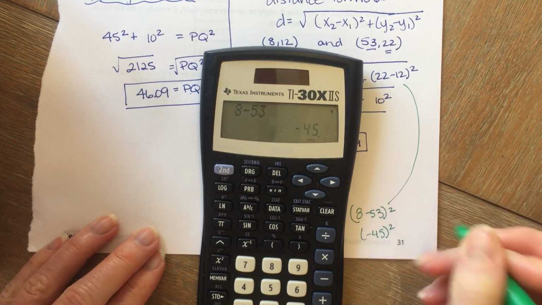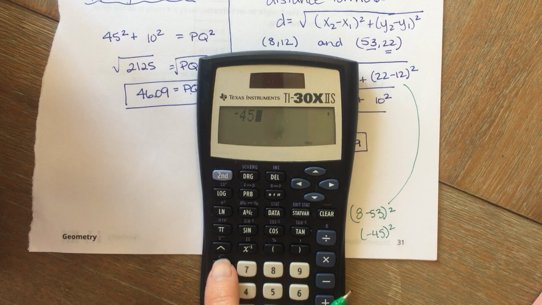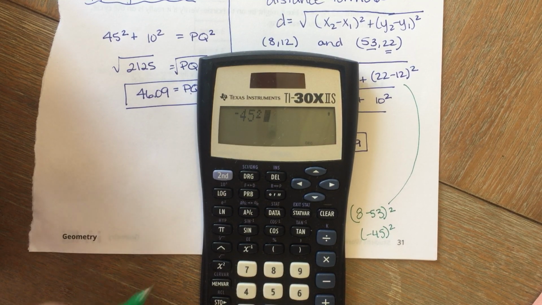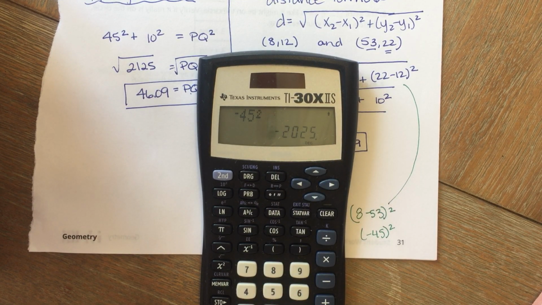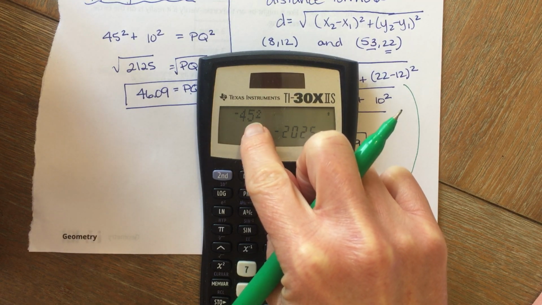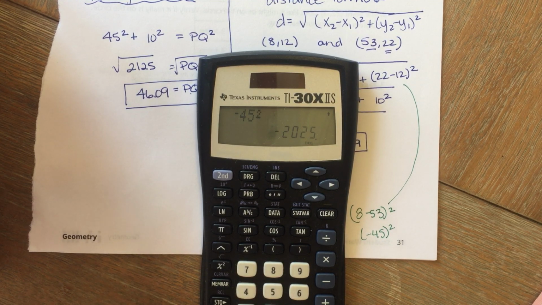So here's what happens to students sometimes. Sometimes students will put the negative number into their calculator and then they'll square it. Notice what's going to happen here. When you square a negative number, you should get a positive answer because a negative times a negative is a positive. But when I do this, it gives me a negative 2,025, and that's because my calculator squared the 45 and then multiplied by this negative in front. It didn't square negative 45.